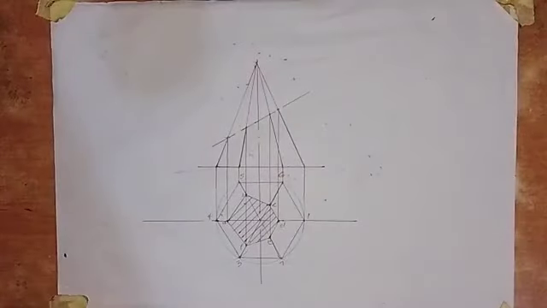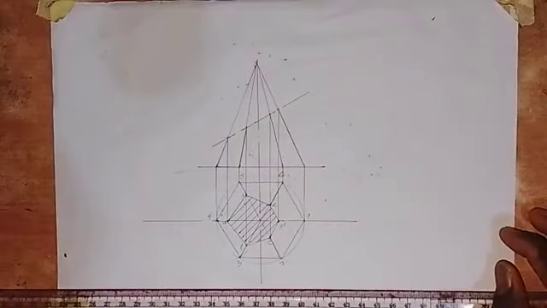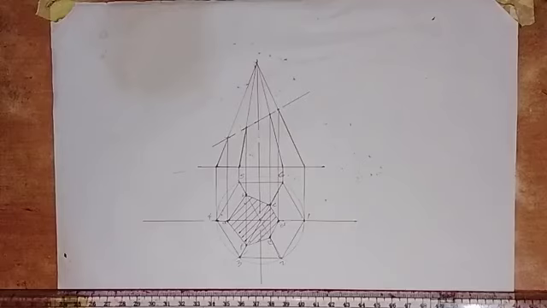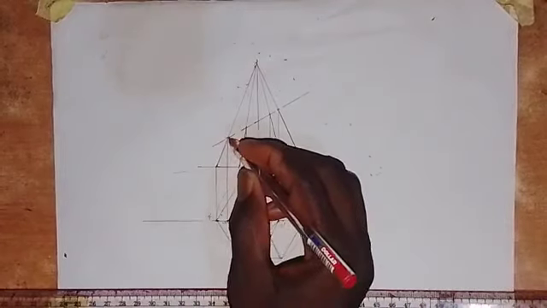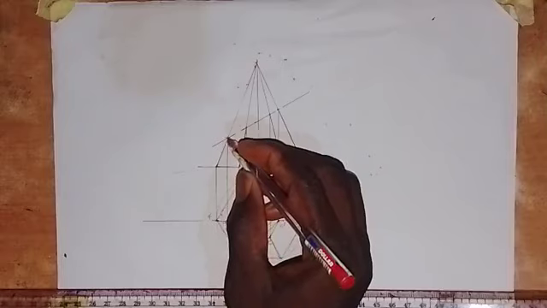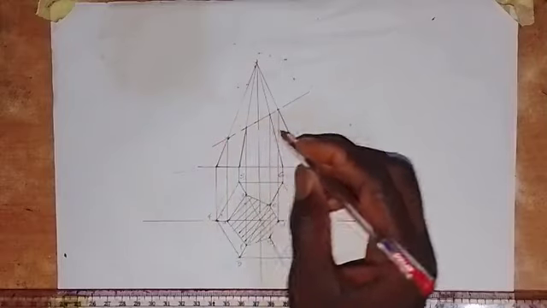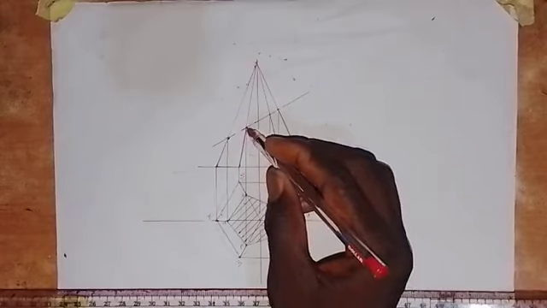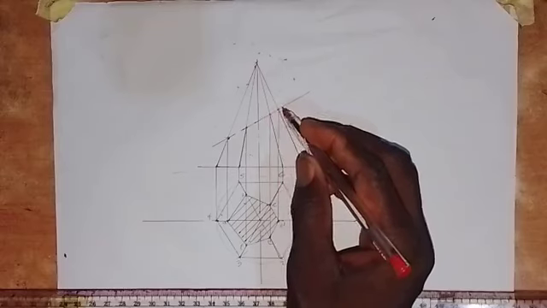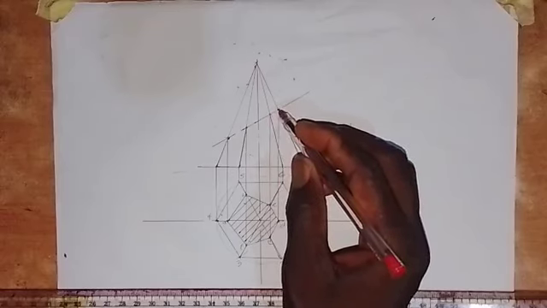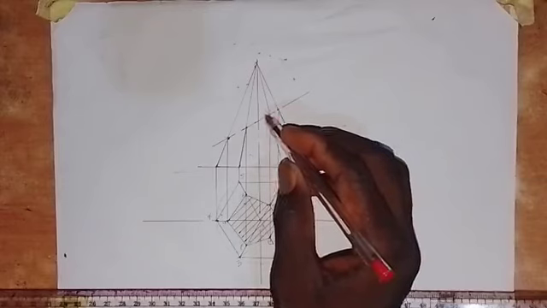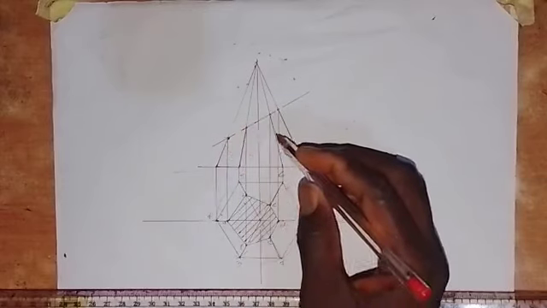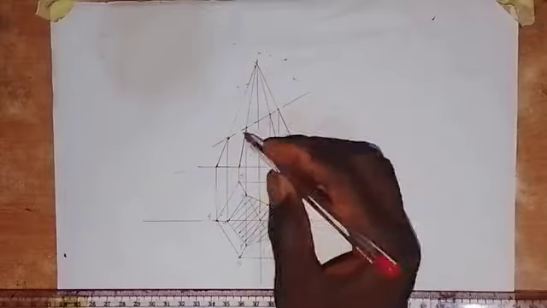Alright, so having done this, the next thing that we are going to do is to draw the true shape of the cut surface. To draw the true shape of the cut surface, we need to do some things. From this point here, we are going to draw a line, and that line will be at a right angle to the cutting plane. We do the same thing for this point, this point, and also for this point. So we are going to draw a line from this point, this point, this point, and this point, and that line should be at a right angle to the cutting plane.